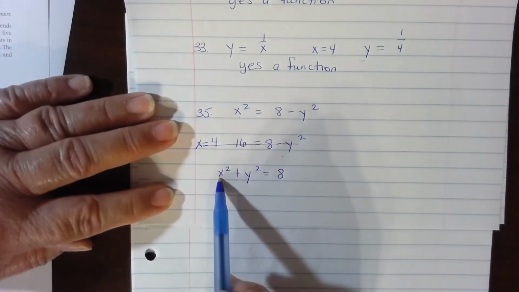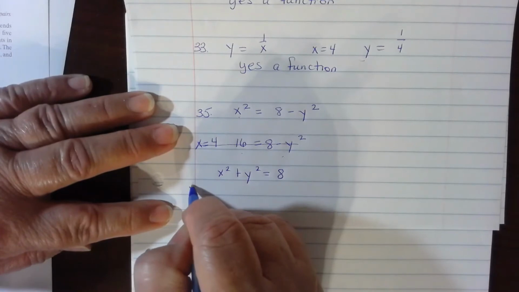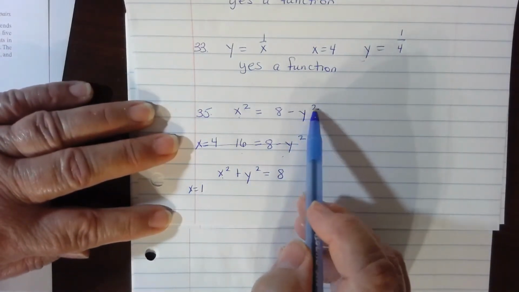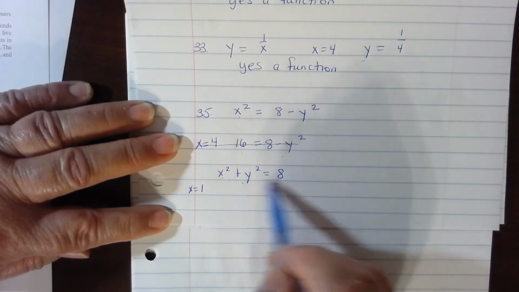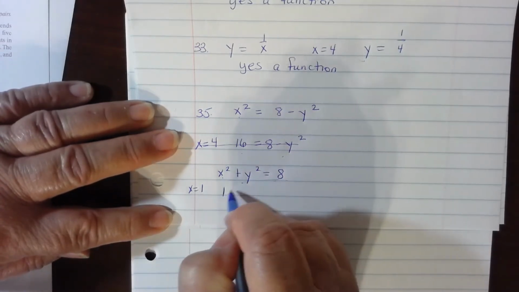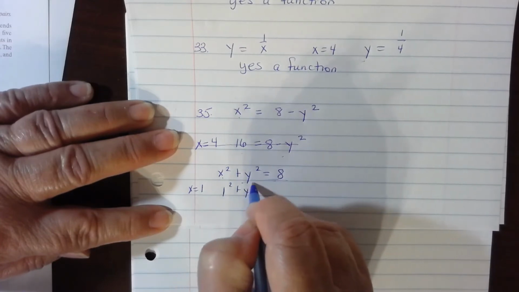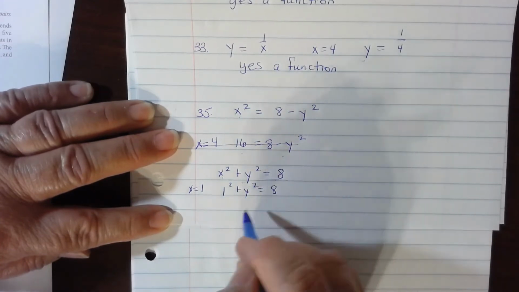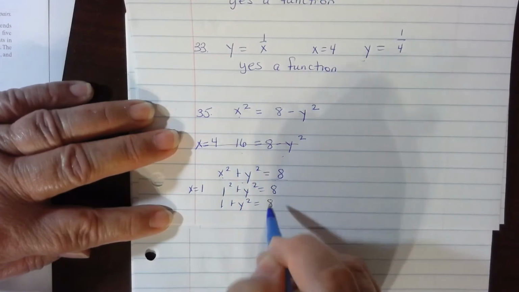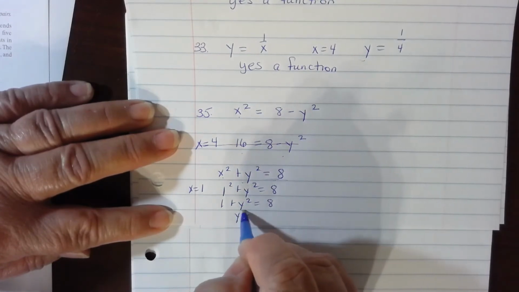All right, let's let x be 1. All I did was I added y squared to this side to make the equation look like this. So if I let x be 1, that's 1 squared. And then I subtract 1 in order to solve for y.